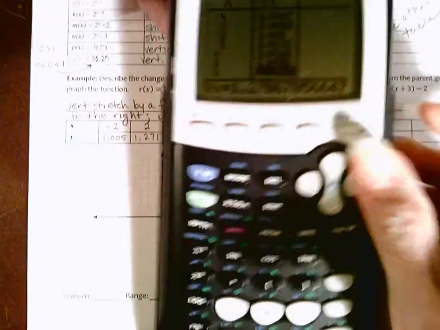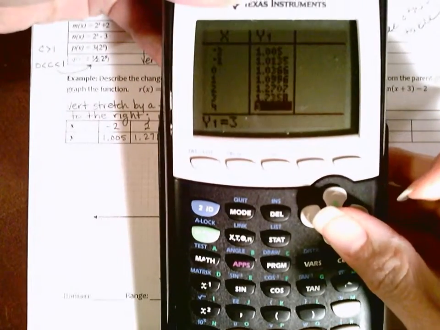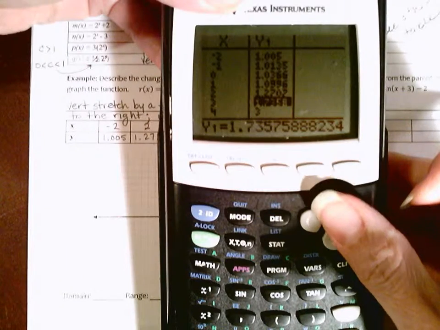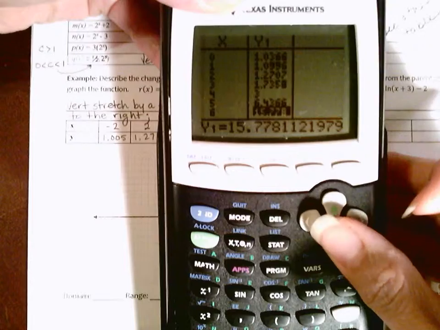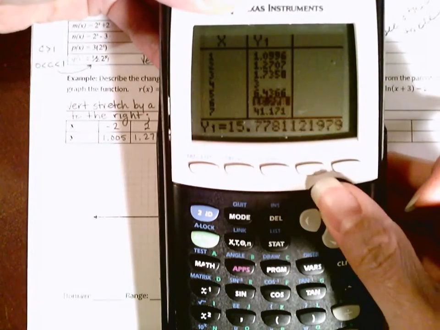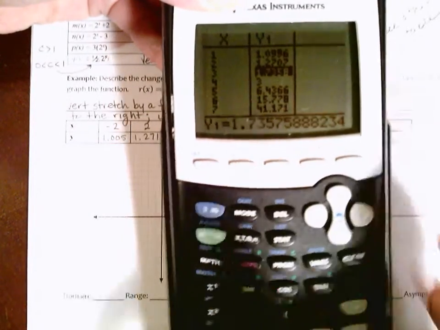1.271. All right, let's keep scrolling. Oh, here, this one jumped up a little bit. I don't know. Let's see how high this goes. Oh, it goes all the way to 15. Yeah, let's take advantage and let's use 3.